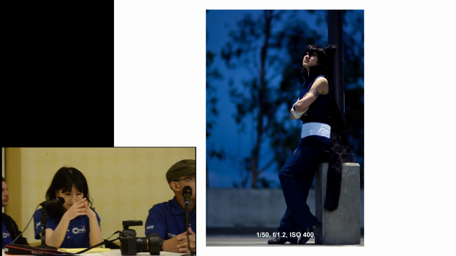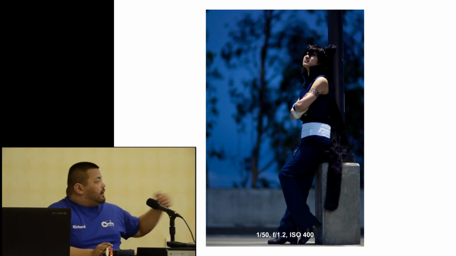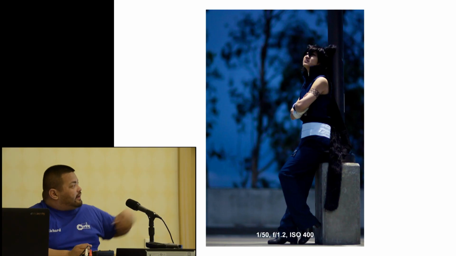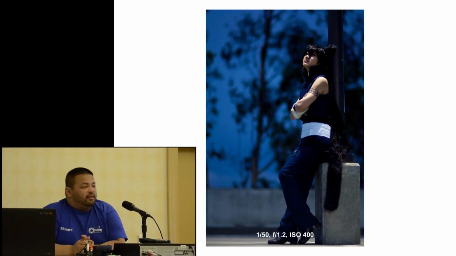So this one was shot here at Fanime too, I believe. Basically all I did was take her, put her under a street lamp, and have her look up, just to create a nice, moody shot. Very simple, very easy, didn't take too long to set up, and I just knocked it out very quickly.